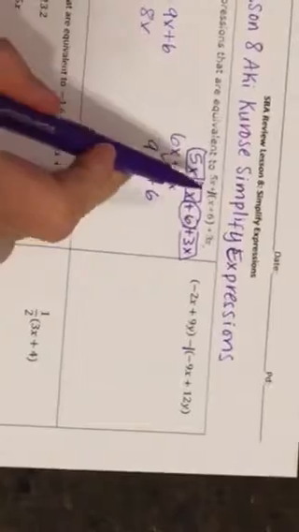Let's try example number 2. Here we have a negative outside a parenthesis, and we're going to say that this is a negative 1. Now it's kind of similar to distributing a positive number, but this time we're distributing a negative. So this will actually change the operation within the parentheses, meaning negative 1 times a negative 9x.